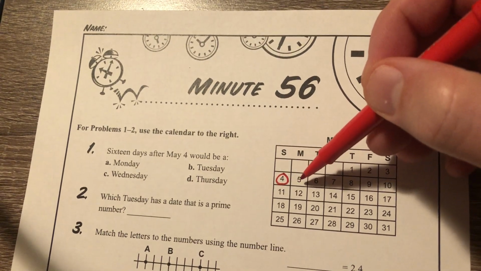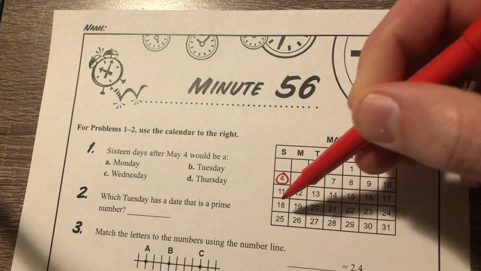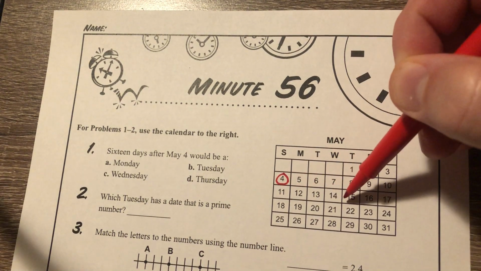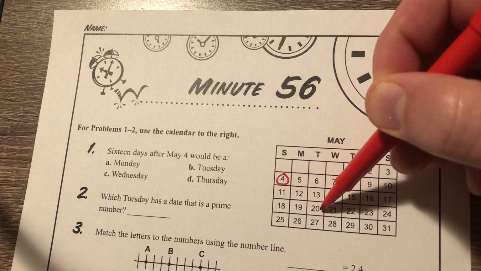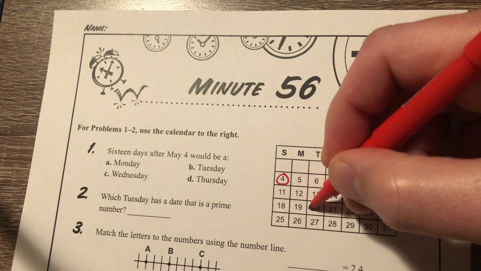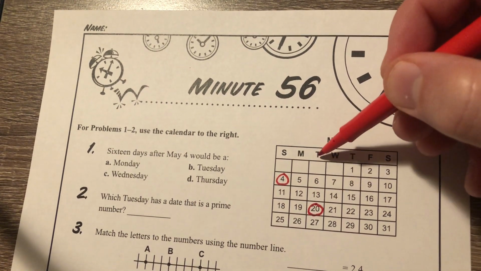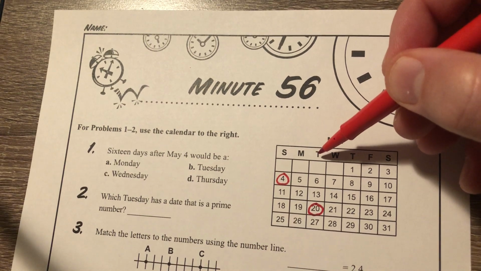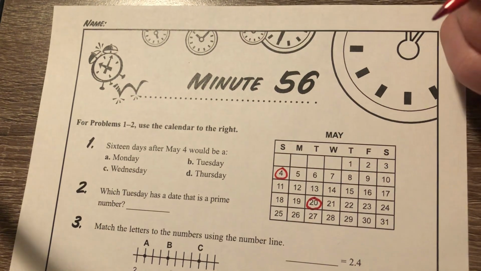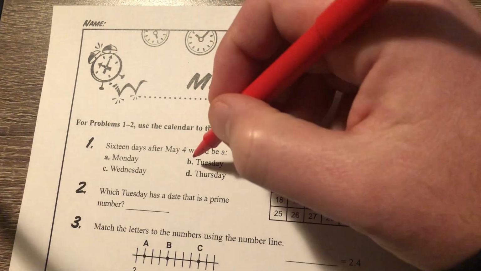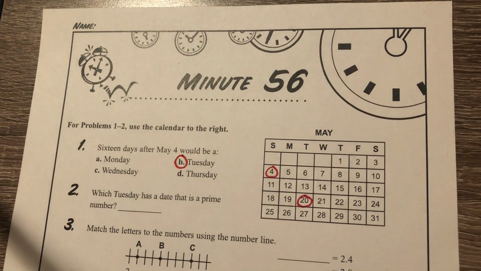So I'm going to start with the 5th. So I'm going to go 1, 2, 3, 4, 5, 6, 7, 8, 9, 10, 11, 12, 13, 14, 15, 16. And I land on the 20th. And then if I go up to the top of the calendar, I see that that's a T for Tuesday. So 16 days after May 4th would be on a Tuesday.